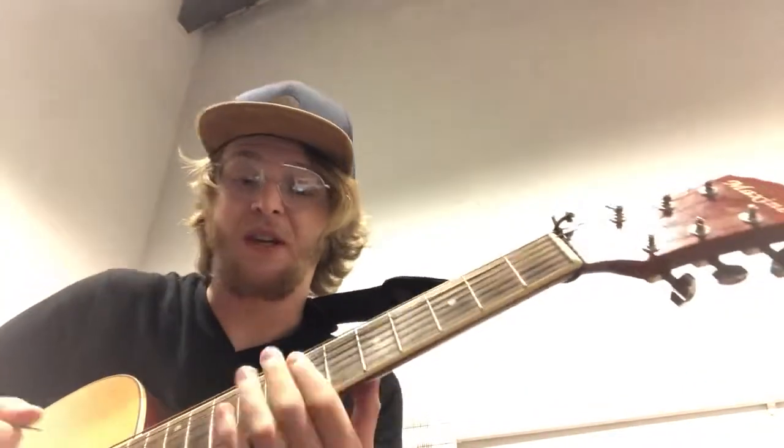So we can do any note on the 6th string, with the root on the 6th string, we can build a major chord around that by using the F chord shape. And it's always going to be that same shape as long as it's on the low E string. Now, we can do the same thing with our A chord shape. Our A chord, not acorn, A chord.